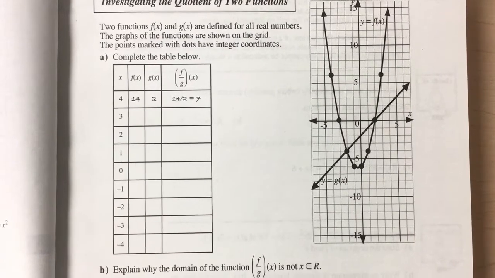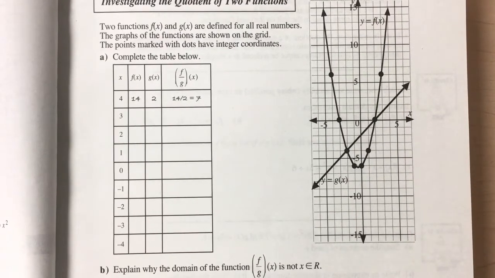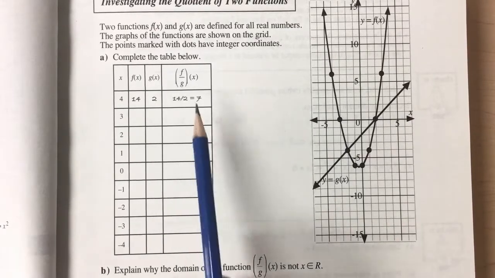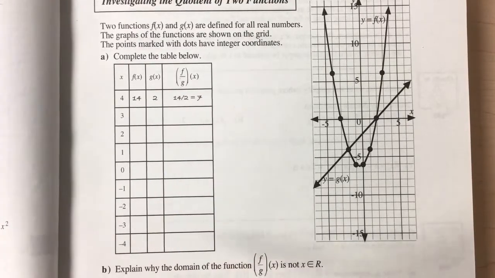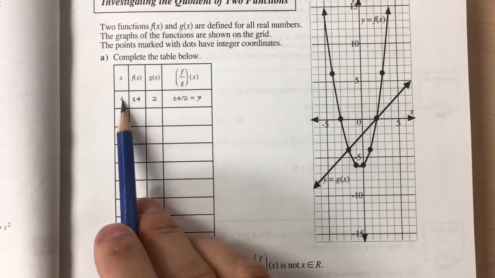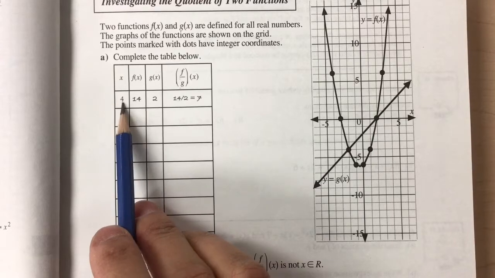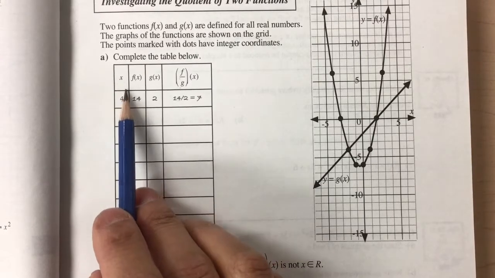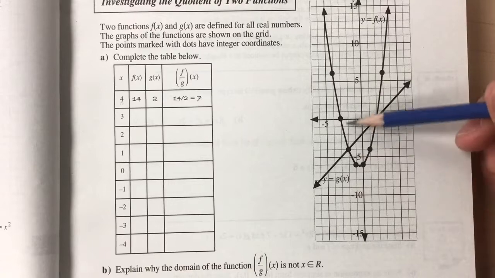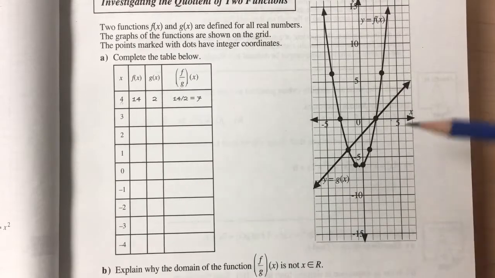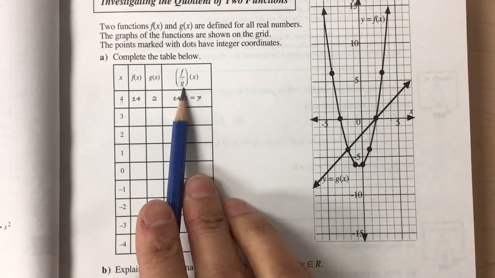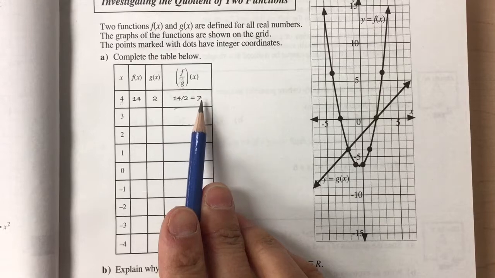Welcome to lesson number 4. We're going to be looking at operations with functions and investigating the quotient of two functions. So, dividing function f by function g of x. Now, the first example is completed for us. At x equals 4, we're going to be at 14 and 2. And so at f divided by g of x, we would have 7.